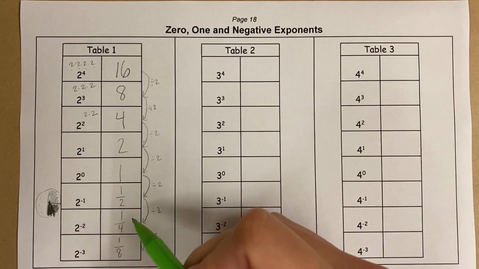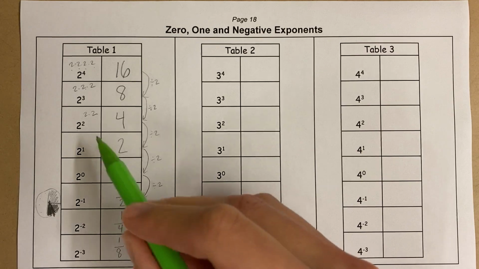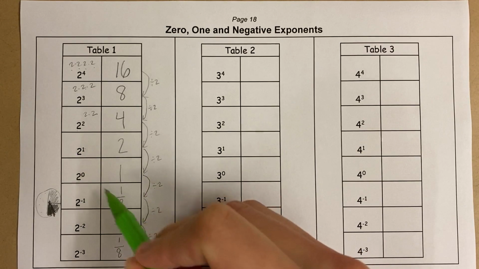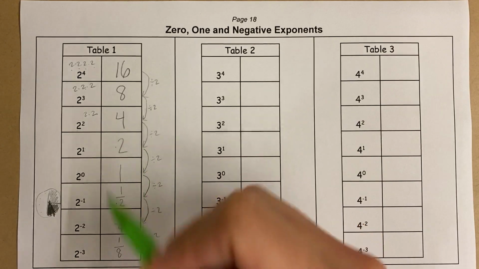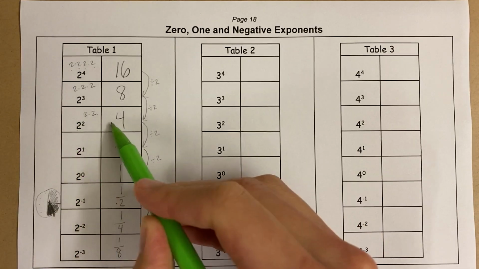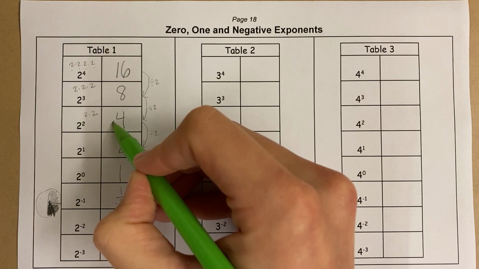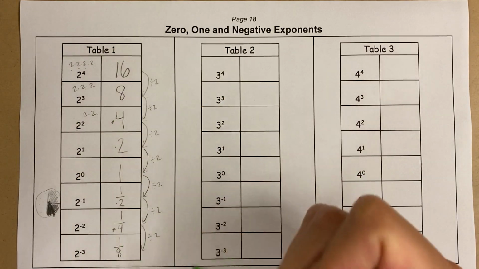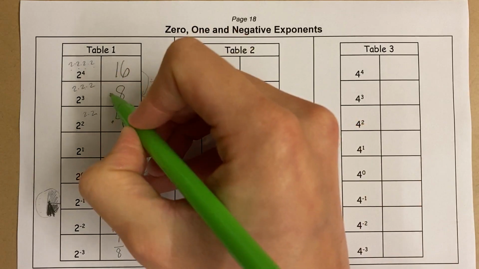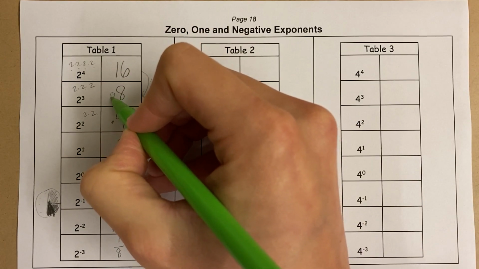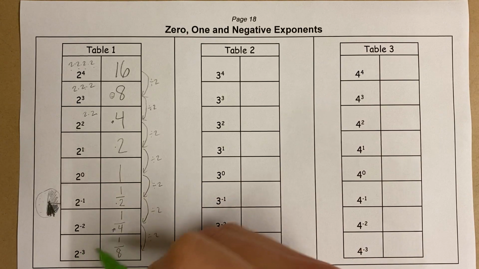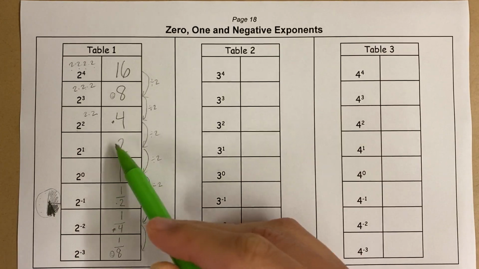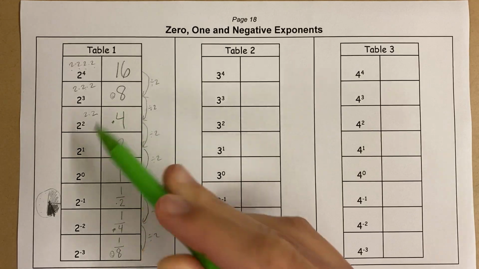What I observe here is that 2 to the first is 2, and 2 to the negative first is 1/2. I notice these are the same number. 2 to the second is 4, and 2 to the negative second is 1/4. Those are the same number. 2 to the third is 8, and 2 to the negative third is 1/8. Notice I put a dot and a dot, so I can observe that these are the same number.